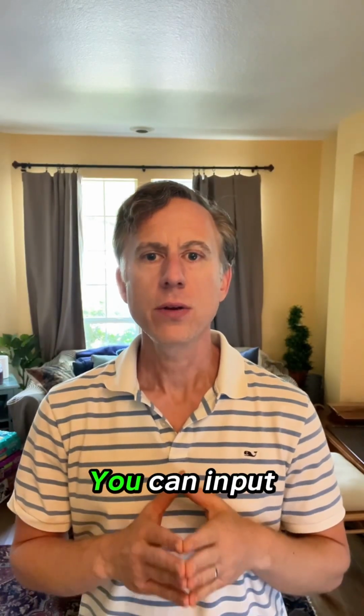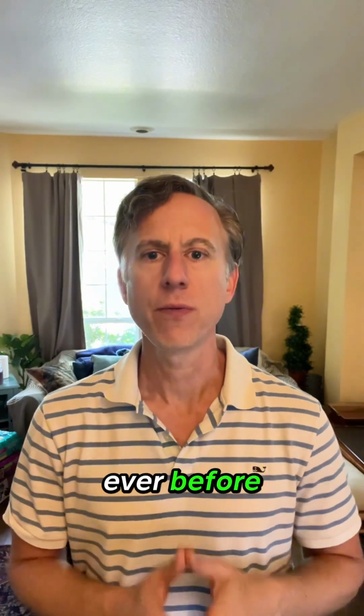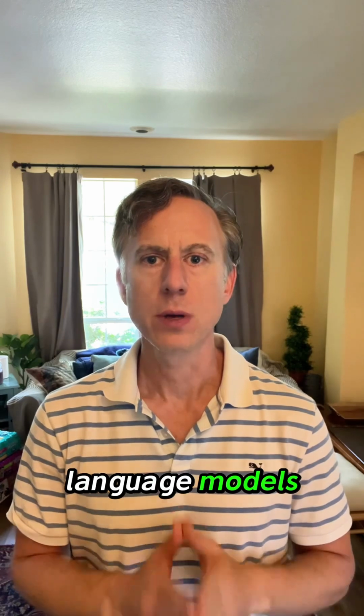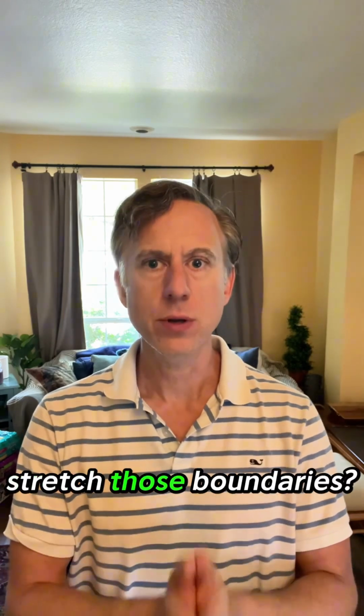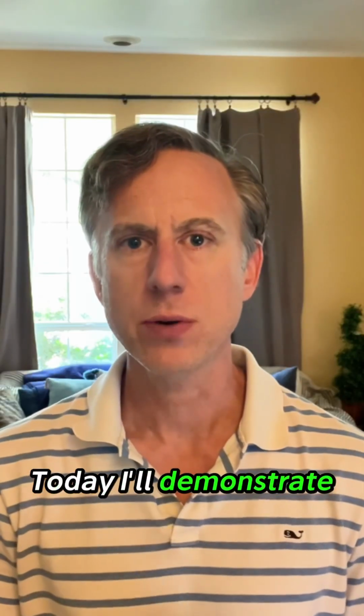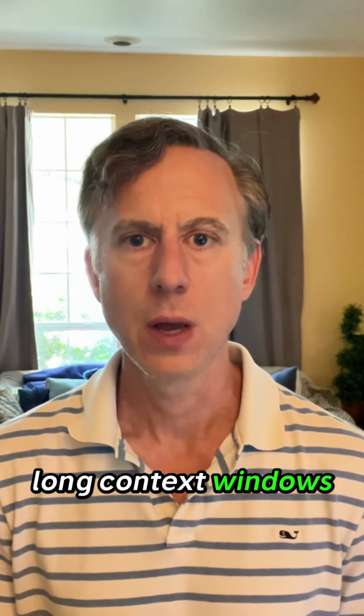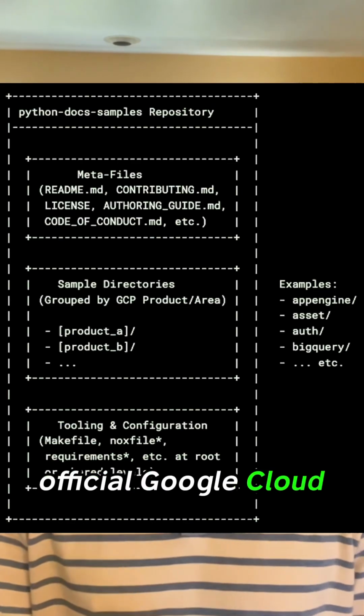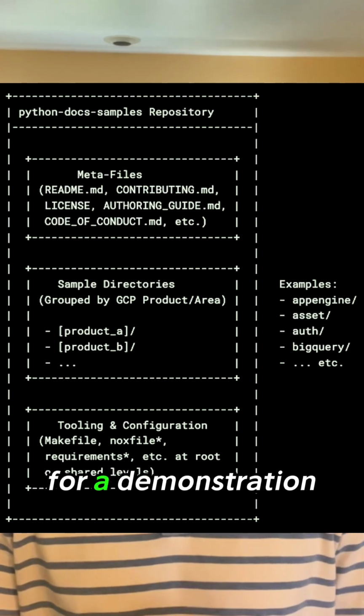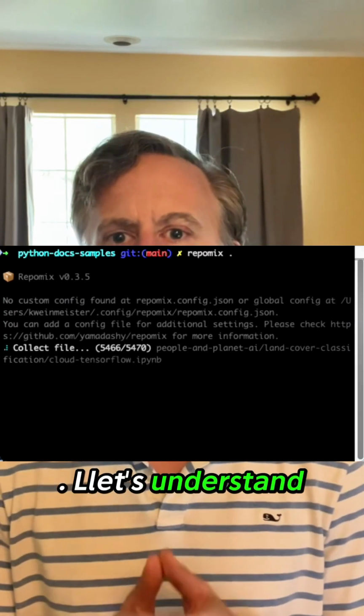Hey everyone, you can input more data than ever before into today's large language models. But what can you do to stretch those boundaries? Today, I'll demonstrate practical steps to make the most out of these long context windows. We'll use the official Google Cloud Python samples repository for a demonstration. Let's dive right in. First things first, let's understand the scale.